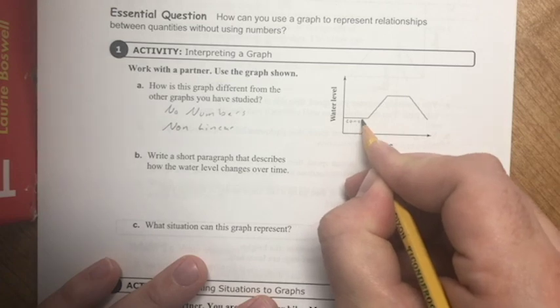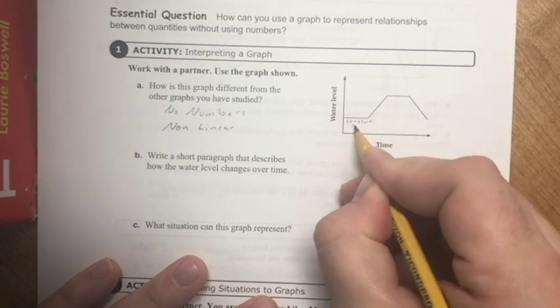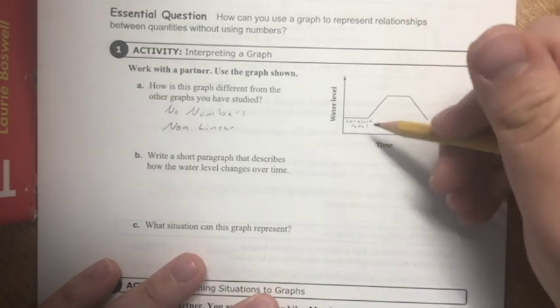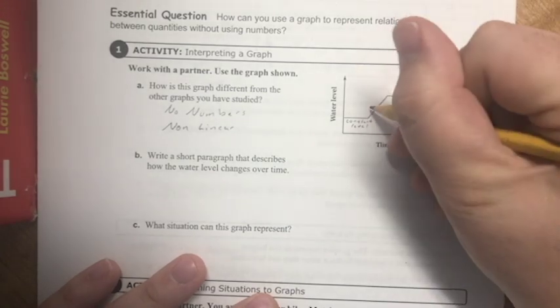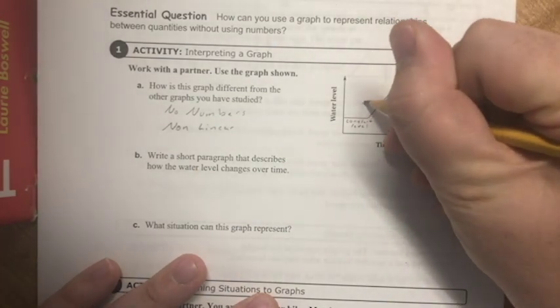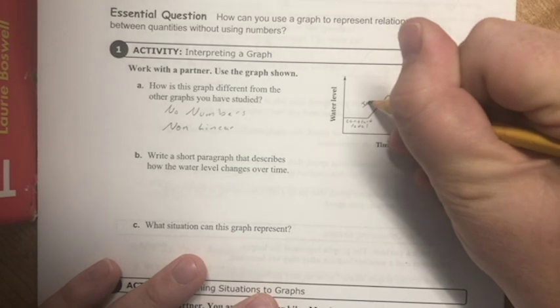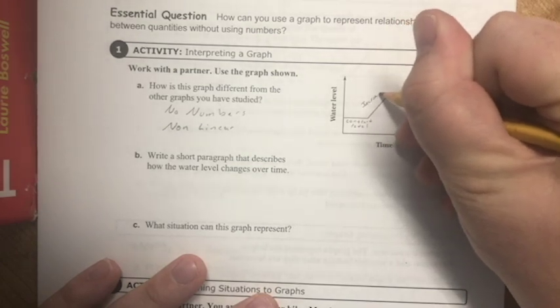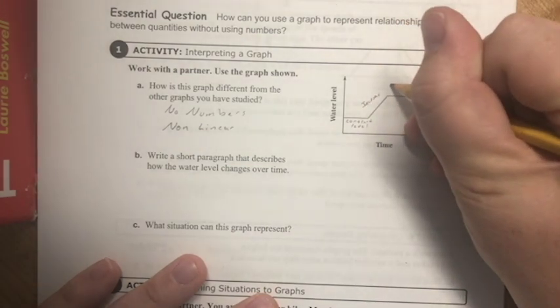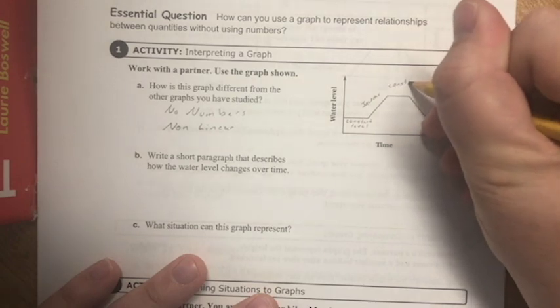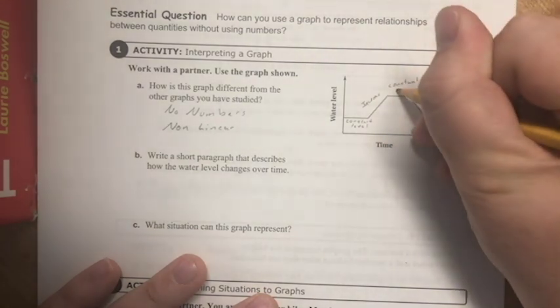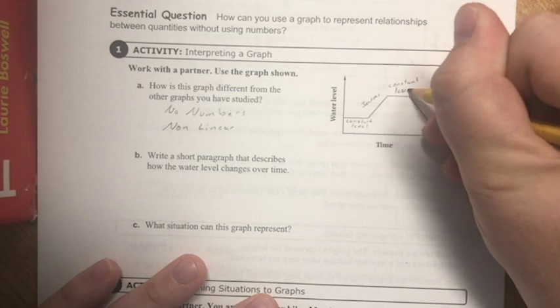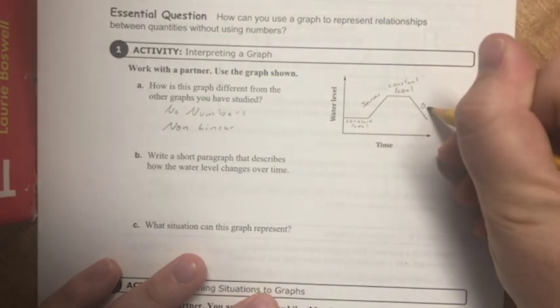Then from here to here, we have an increase of water level. Then it levels off to another constant level. And then we have a decrease.